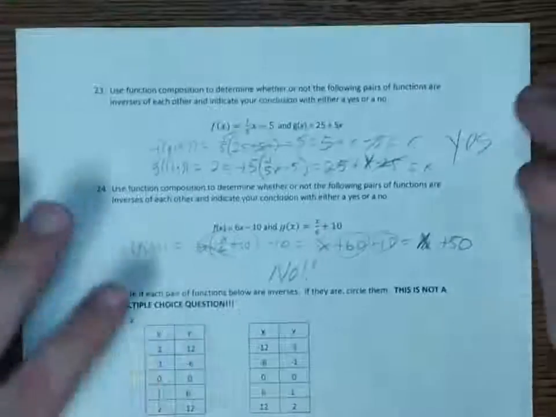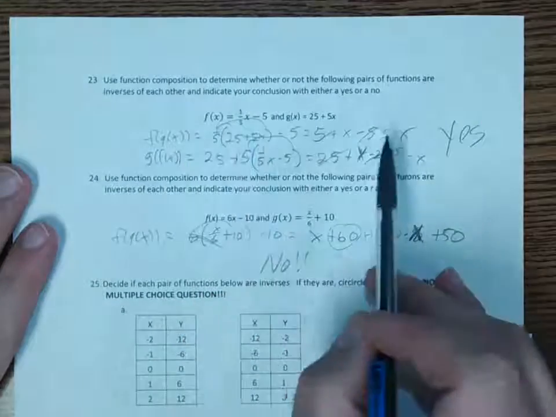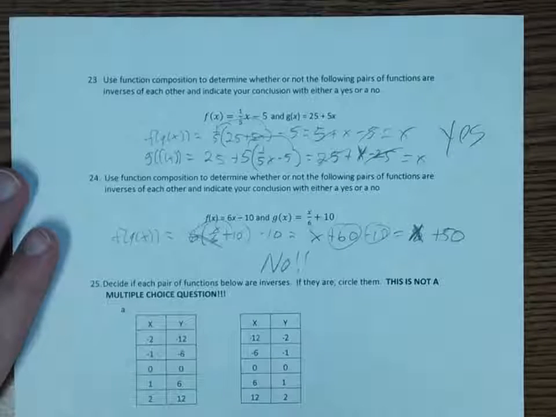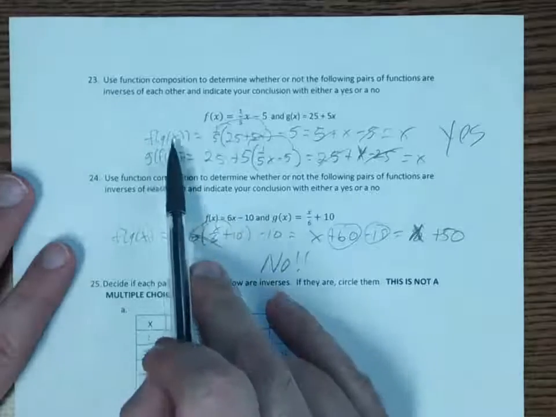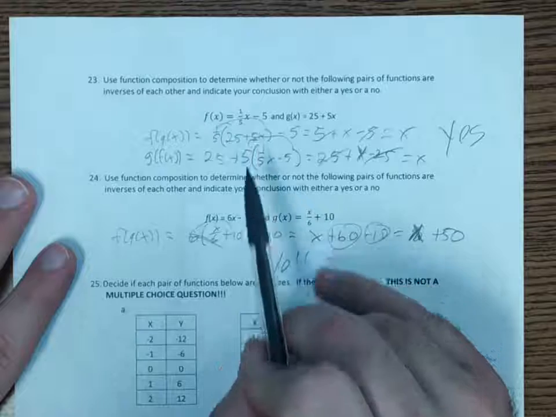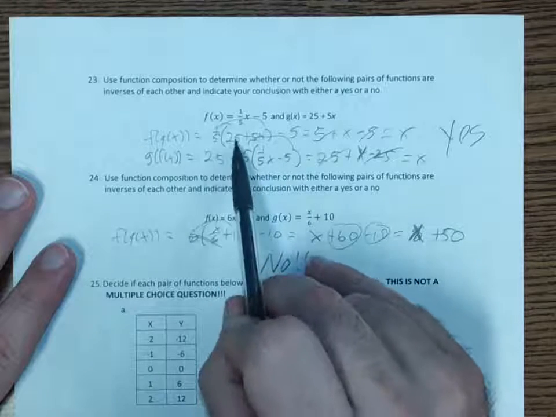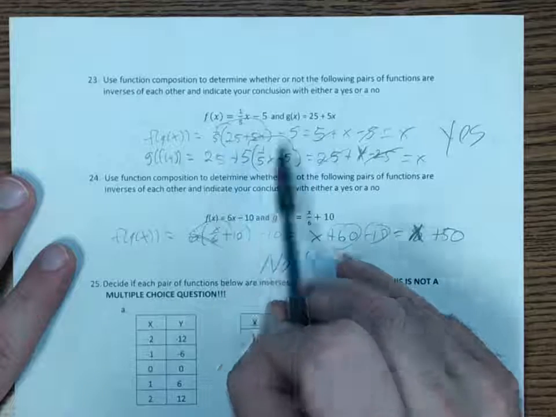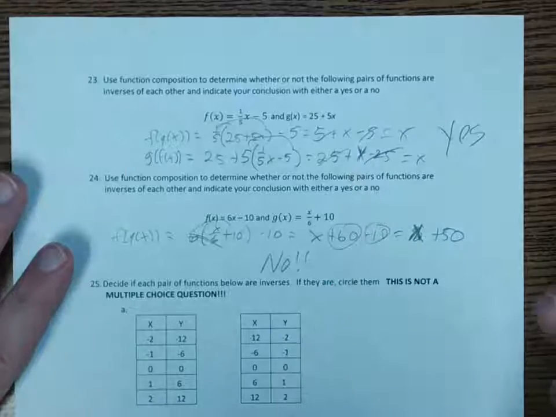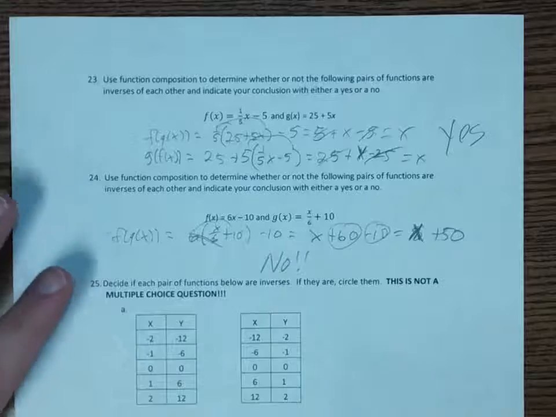Then I flipped my page over and went to number 23. f of x is equal to 1/5 x minus 5. g of x is equal to 25 plus 5x. So I started with f of g of x. That equals 1/5 times (25 plus 5x), minus 5 in the end there. I distributed the 1/5. A fifth of 25 is 5. A fifth of 5x is just x. So I was left with 5 plus x minus 5, and I realized that 5 and negative 5 canceled out, so I was left with just x.